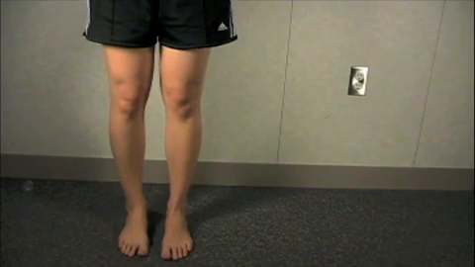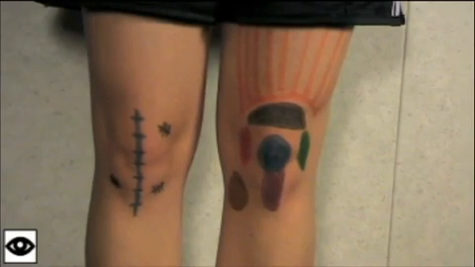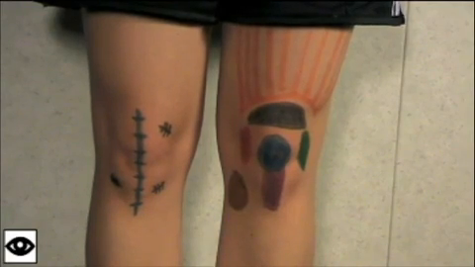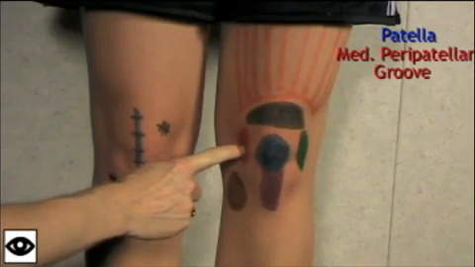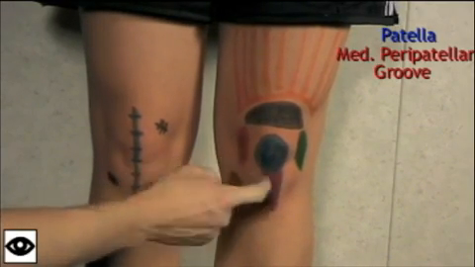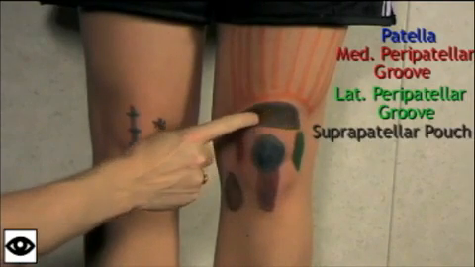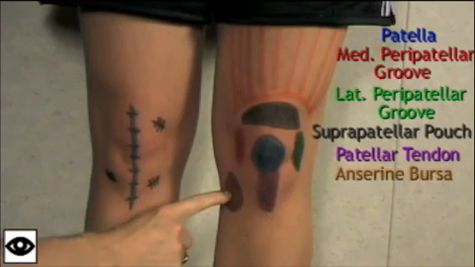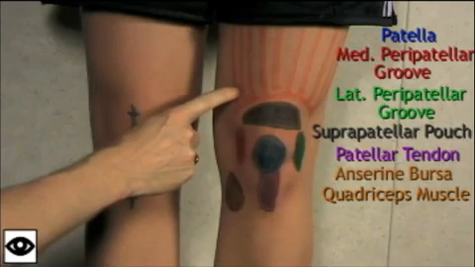So for the knee in the standing position, we'll start by looking at it. And we want to start by looking at the cutaneous structures. We've outlined them here in color to make it easier for you. This is the patella, the medial peripatellar groove, the lateral peripatellar groove, the suprapatellar pouch, the patellar tendon, the anserine bursa, and the quadriceps muscle.